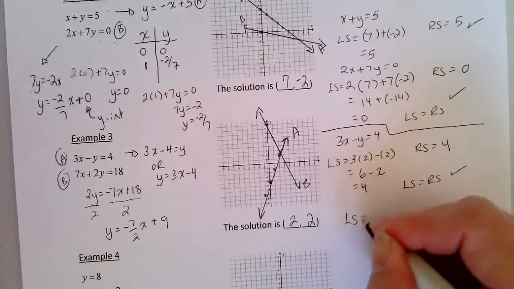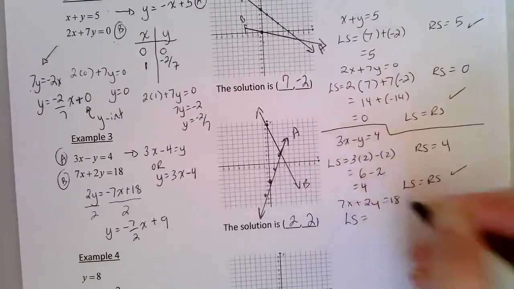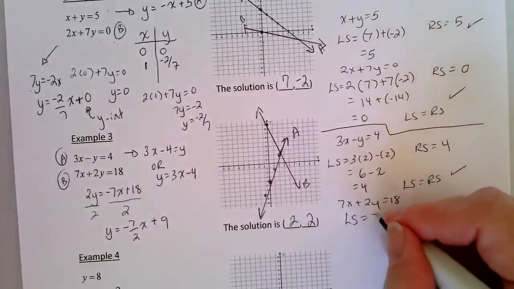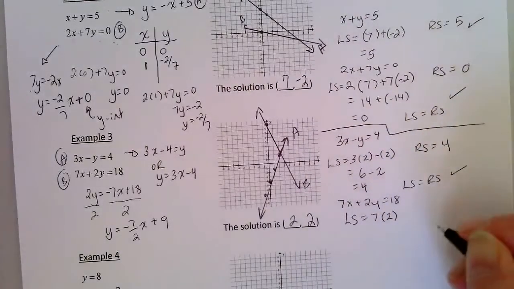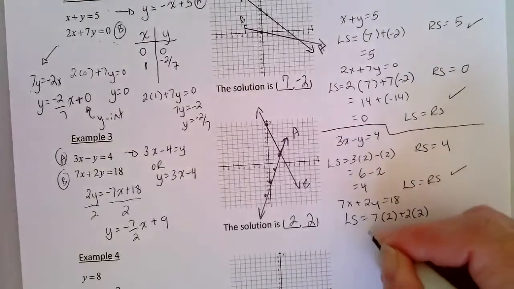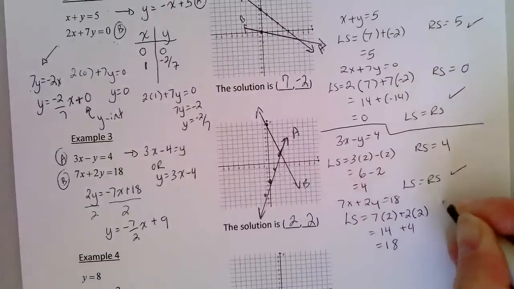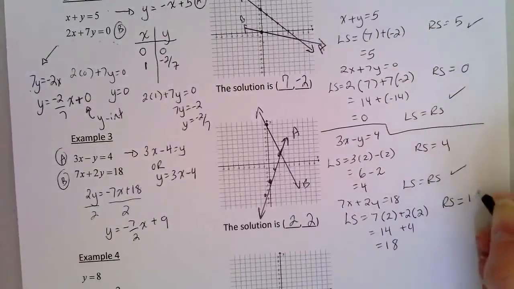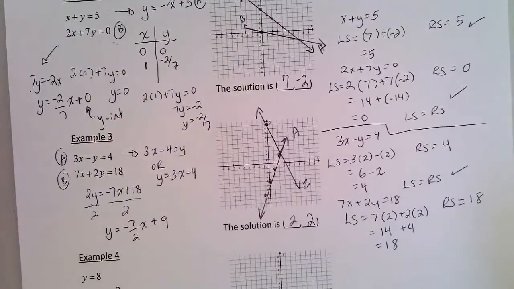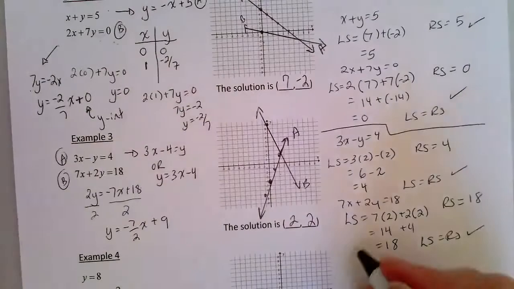The left side, so our equation is 7x plus 2y equals 18. The left side is equal to 7 bracket 2. We're replacing x with 2, plus 2 times y, which is 2, which becomes 14 plus 4, which is equal to 18, which is also the right-hand side value of 18. So the left side is equal to the right side.